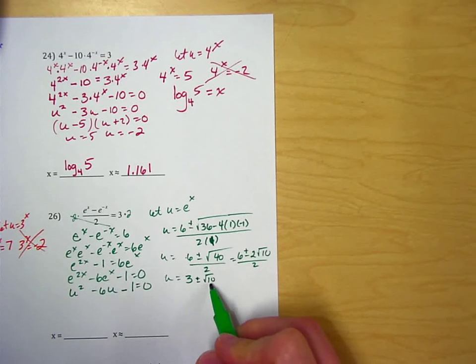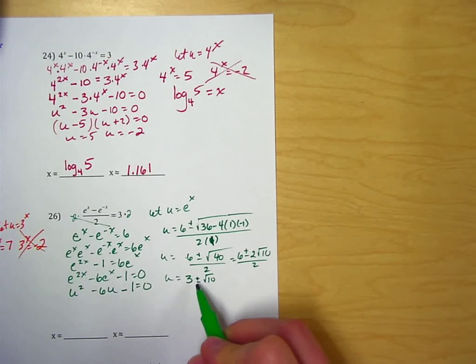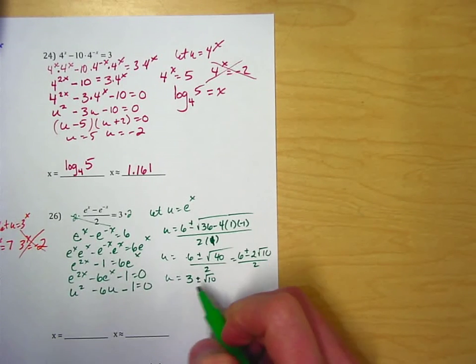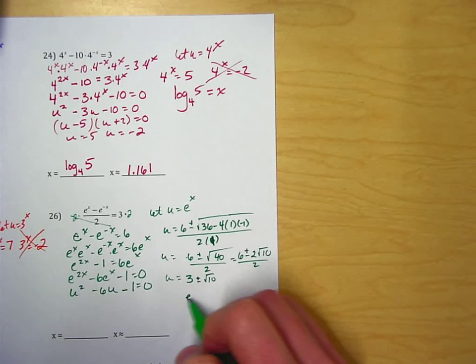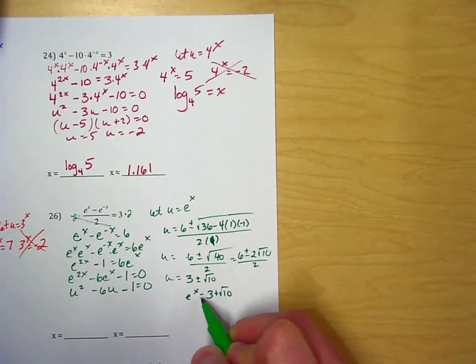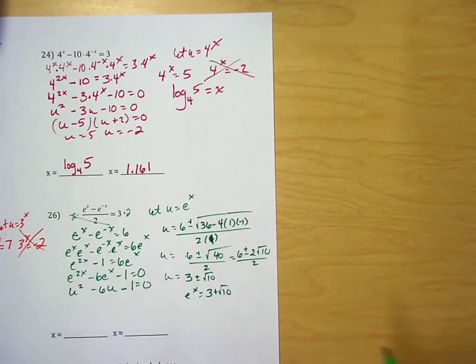Root 10 is more than the square root of 9, so 3 minus a number greater than 9 is negative. So I know that e to the x is only going to be 3 plus root 10. It's not going to be able to be 3 minus root 10. Once we get this, we can change forms.